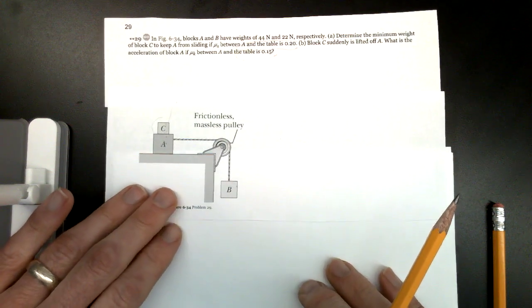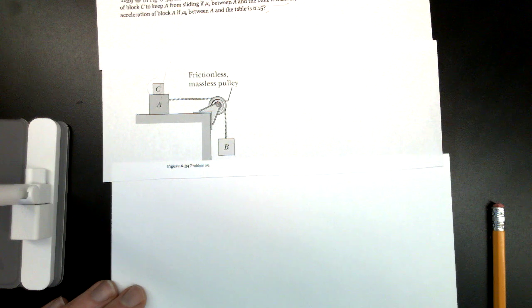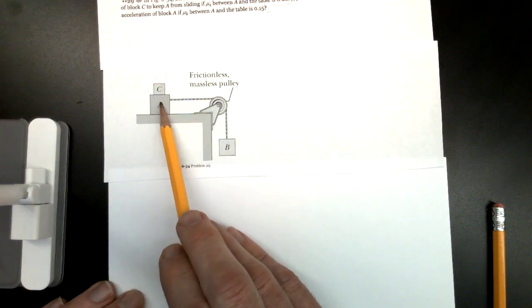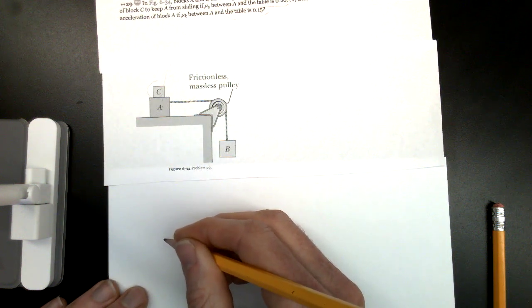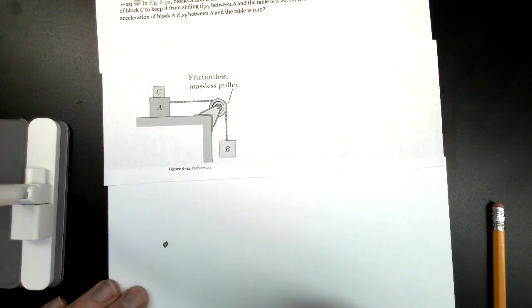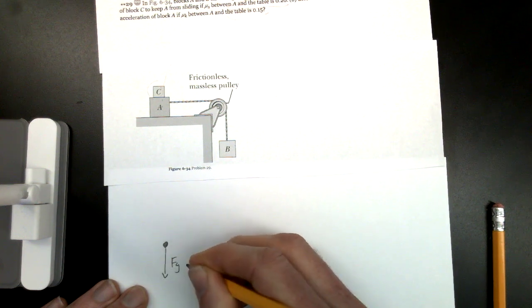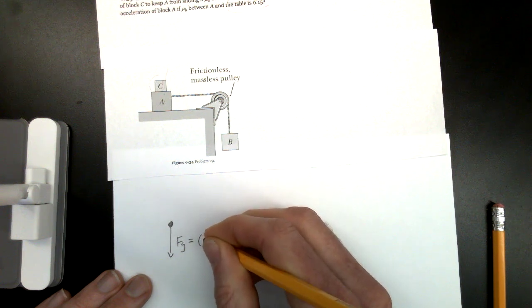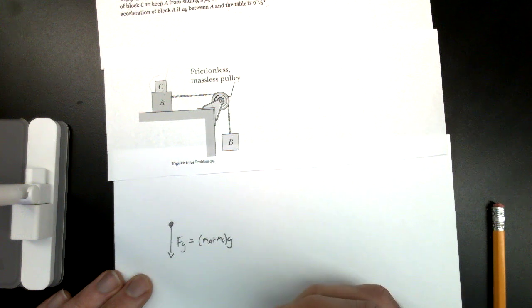And first, it's maybe helpful to draw free body diagrams individually, and then we can kind of stick them all together. But let's draw these two together since they're stuck together at first. That's both blocks A and C together. So when we have this force of gravity down here, this is going to be (mA plus mC) times g.